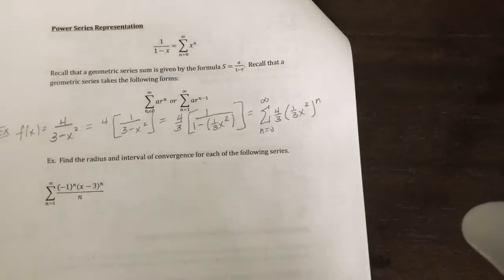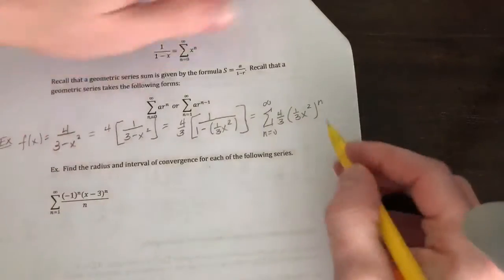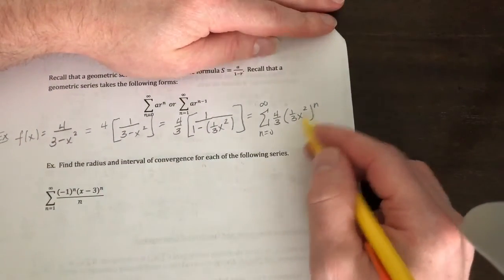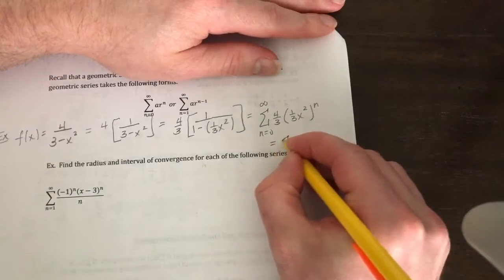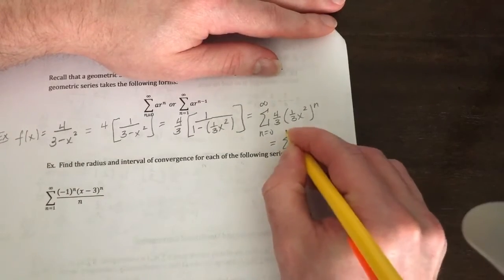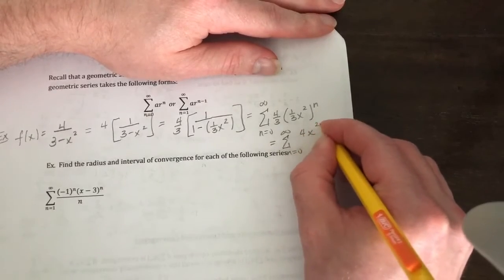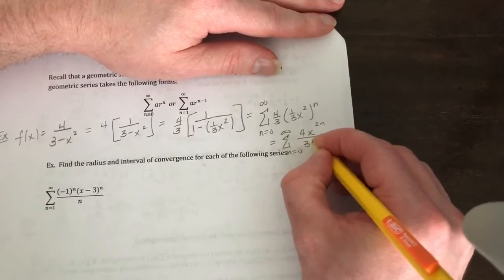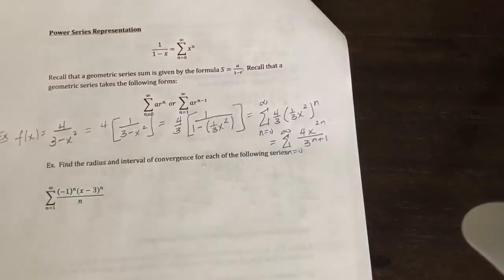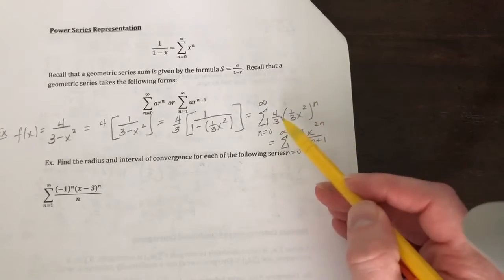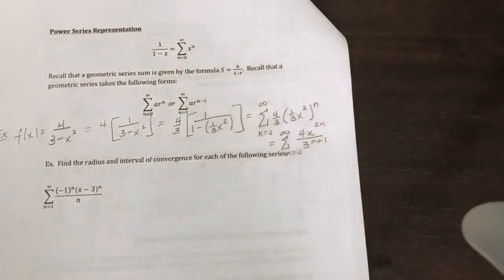And if I want to simplify this, I can distribute out the n's and make it 4x to the 2n power and 3 to the n plus 1 power on the bottom. Because the n would distribute here, and I have a 1 here, and when I multiply, I add exponents. Okay, so that's power series in a nutshell.